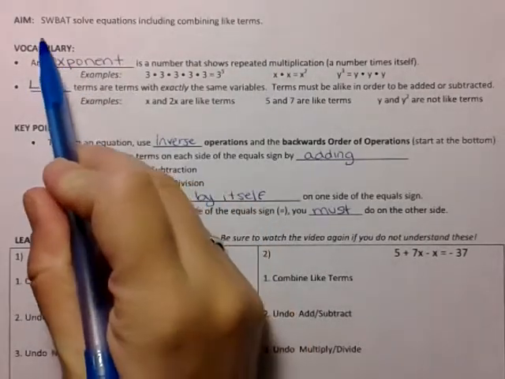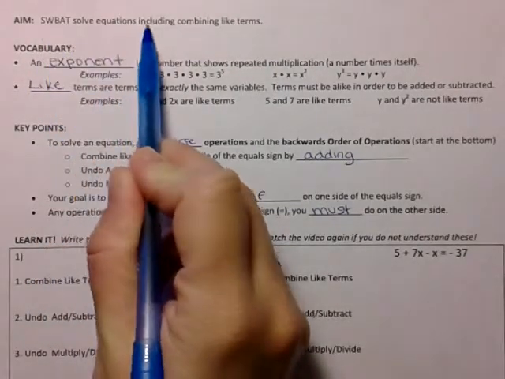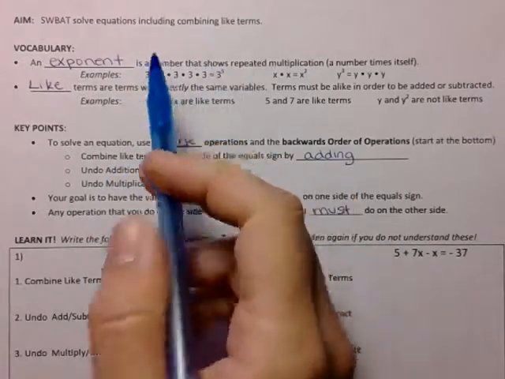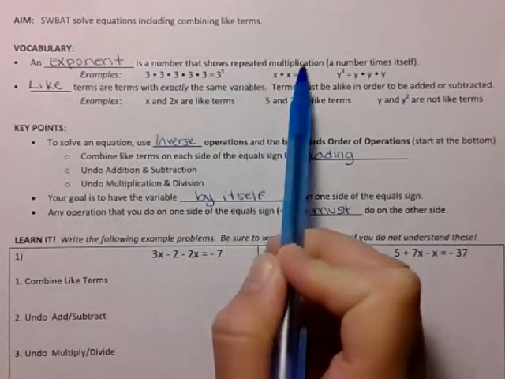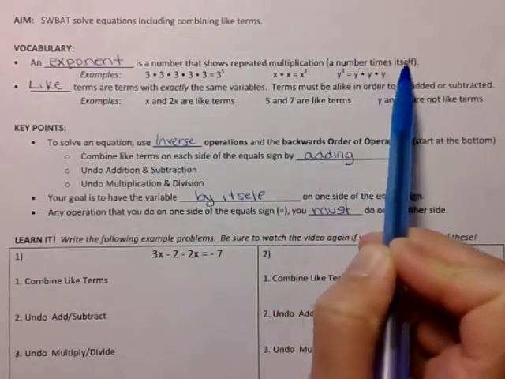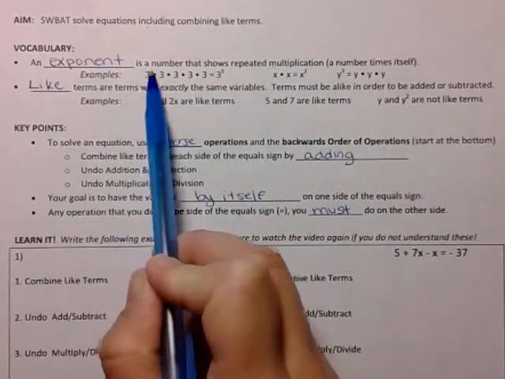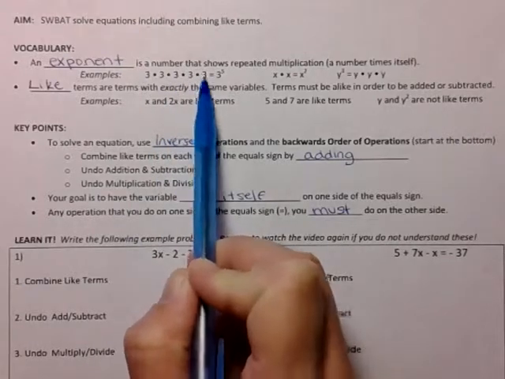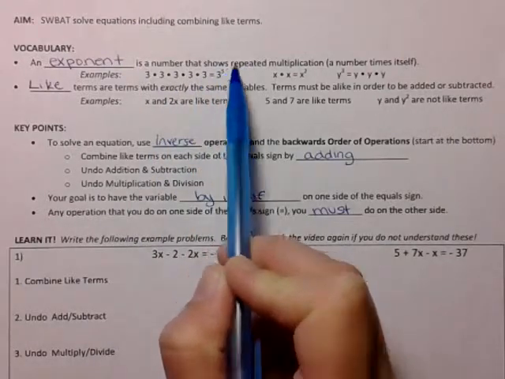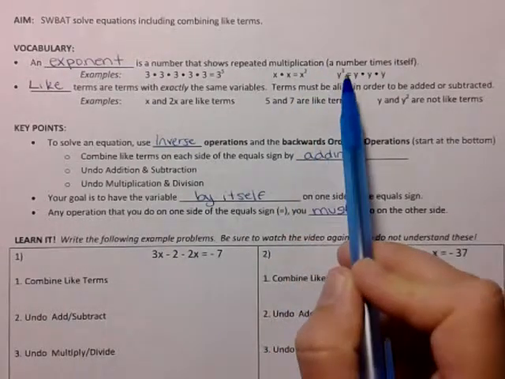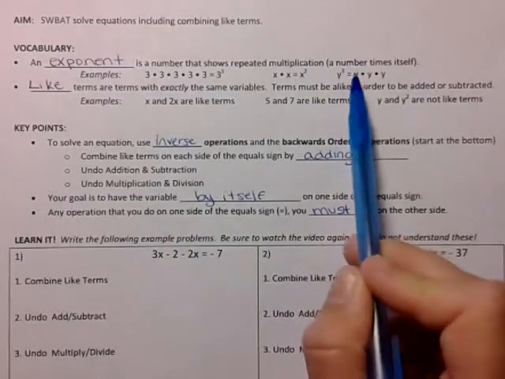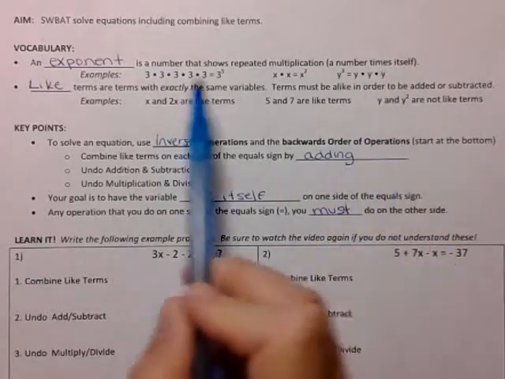Today's aim is that students will be able to solve equations including combining like terms. Some quick vocabulary. An exponent is a number that shows repeated multiplication, that is, a number times itself. So for example, 3 times 3 times 3 times 3 times 3 is the same as 3 to the 5th. X times x is the same as x squared. Y cubed is the same as y times y times y.